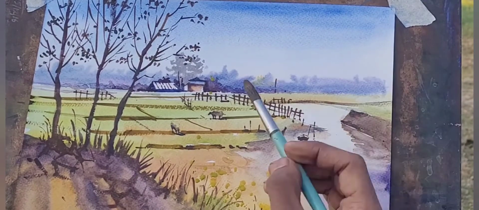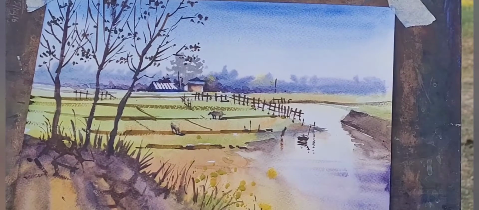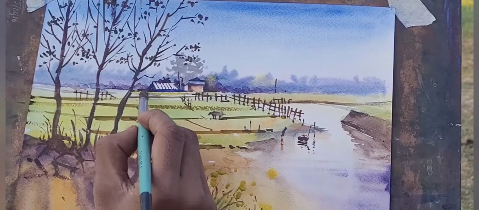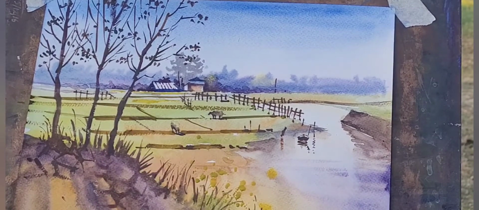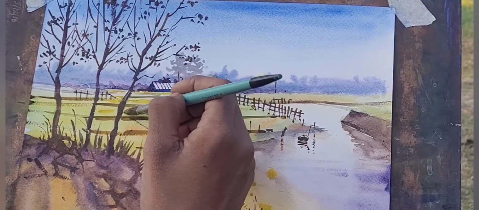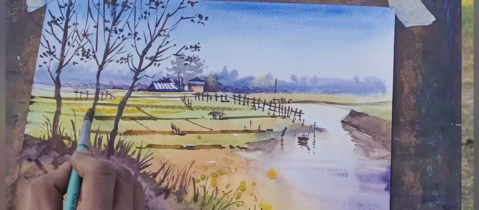Adding flowers, I mean mustard flowers, just by giving a little bit of gamboge wash and the splatter of gamboge in the middle ground and in the foreground, that you can see I am giving splatters.